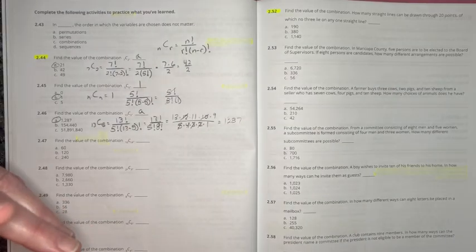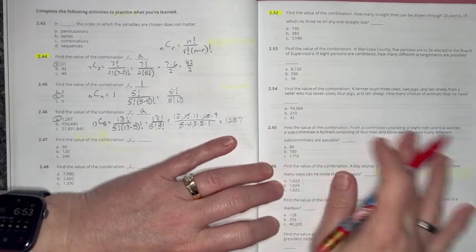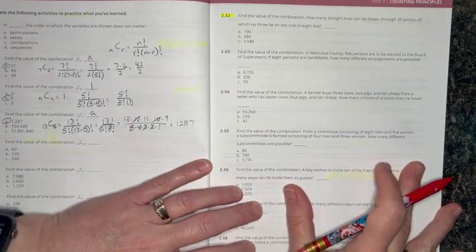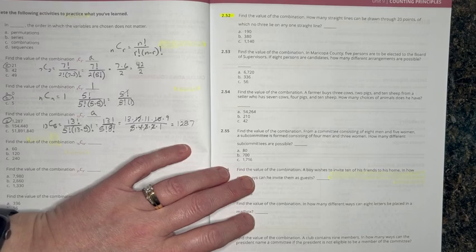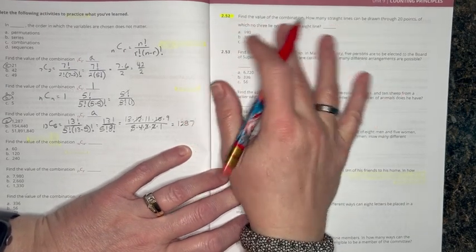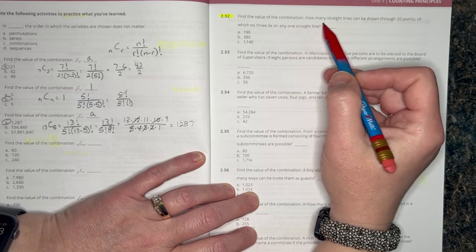This is the Texas Instrument. If you have a different kind of calculator, you're going to have to look it up, because obviously I don't own all of them. I own a lot, but not all of them. Okay, let's take a look at problem number 52. Find the value of the combination.